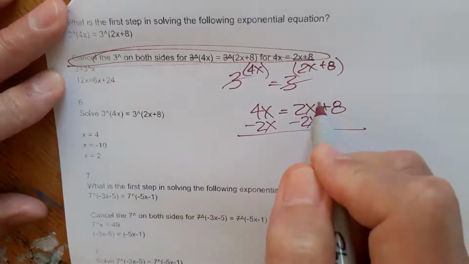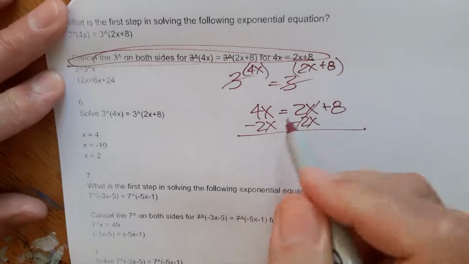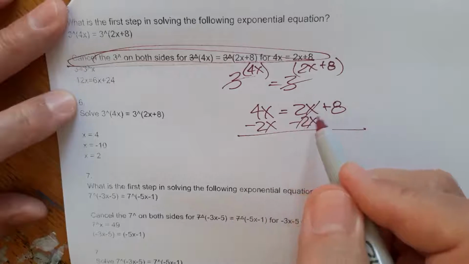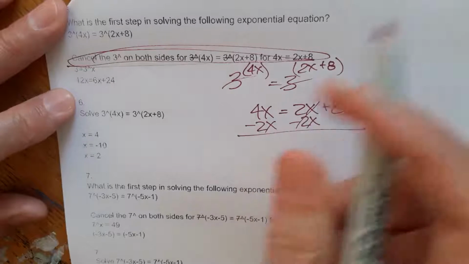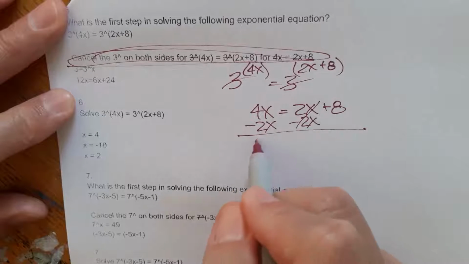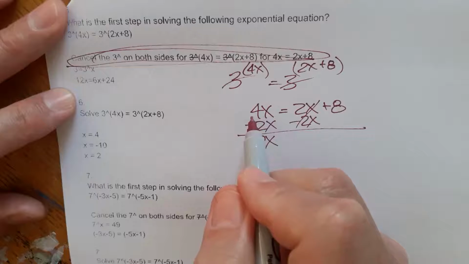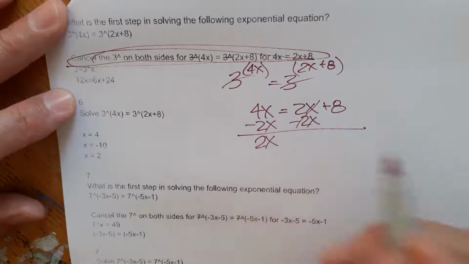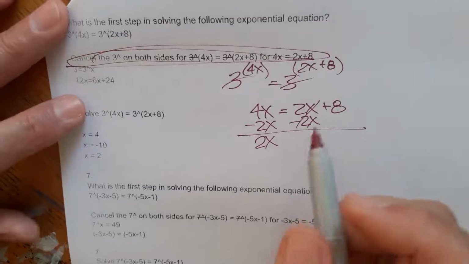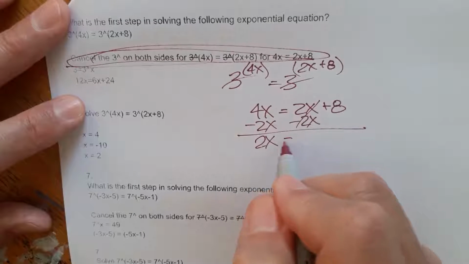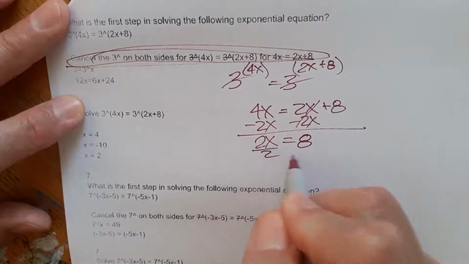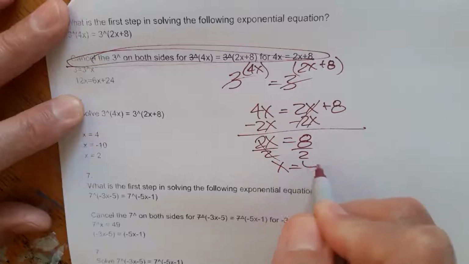The smaller amount is the easier way to do it. So this is a 4x on the left and a 2x on the right. The 2x is a smaller amount. Subtract those. Why? Because we're now left with a positive number of x's, right? If we subtracted 4x's from both sides and it's larger, we'd end up with a negative 2x over here, and that just gives us one more step to deal with the negative. So 2x equals 8, divided by 2, x equals 4.